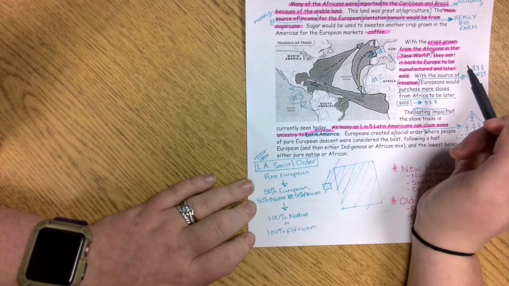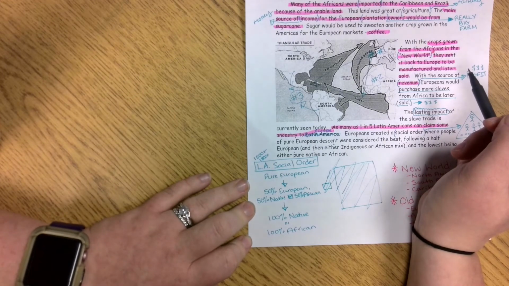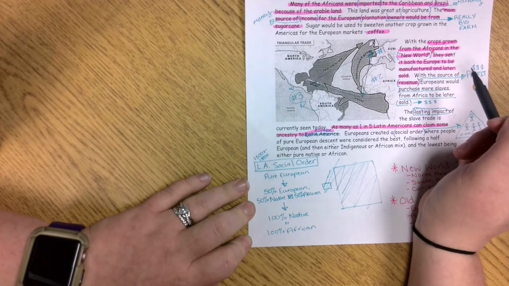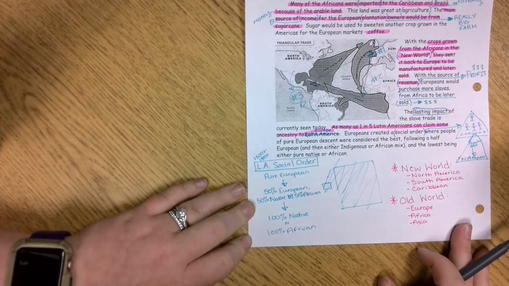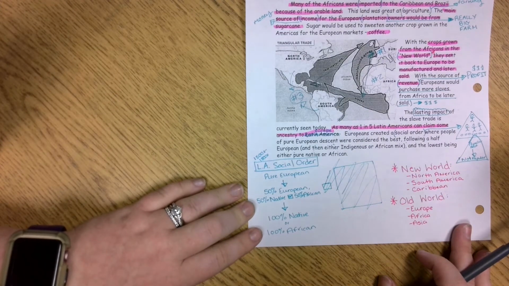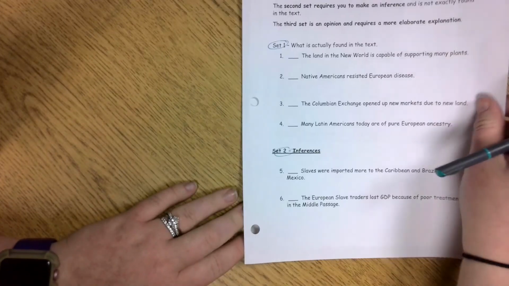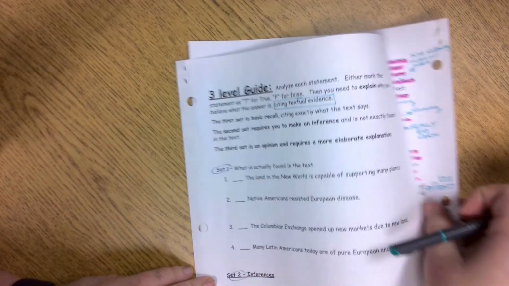I'm going to be going over that a whole lot during this unit, so if you don't get that, it's okay. You will by the end of this unit. All right? So if you need to rewatch any of that, now's a good time to rewind and go back and make sure that you have everything, because I am going to move on to our 3-level guide. All right, let me move this paper underneath, and we are going to start with set 1.